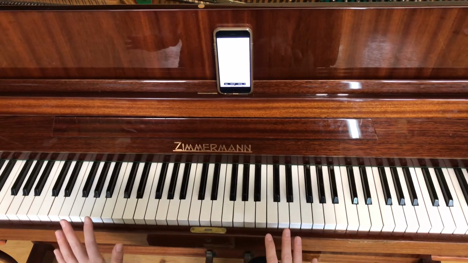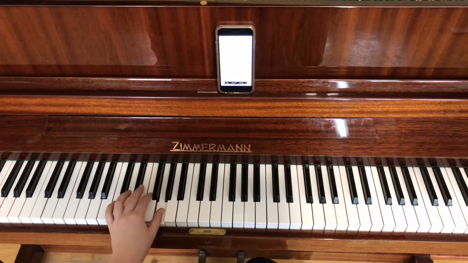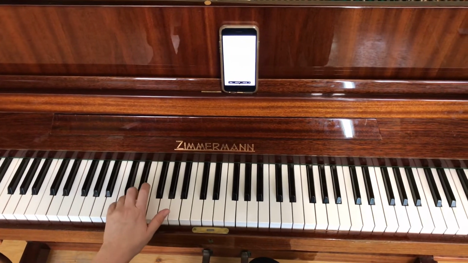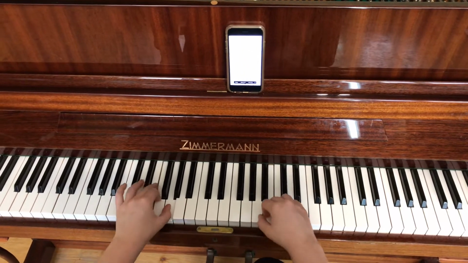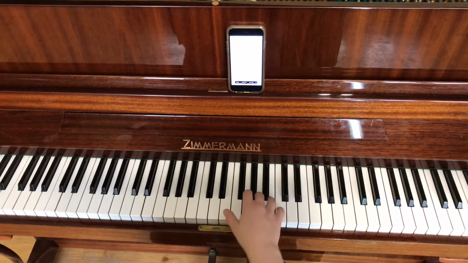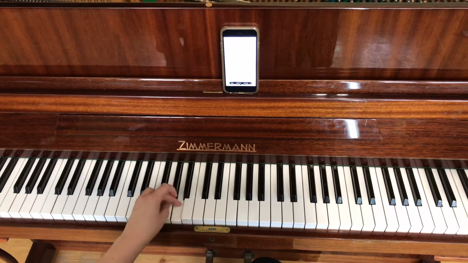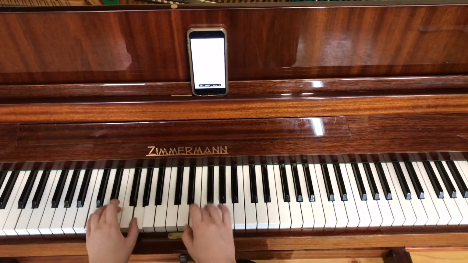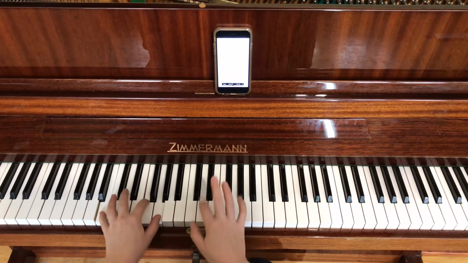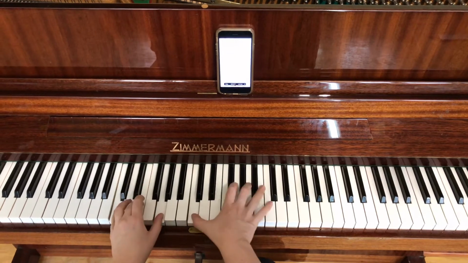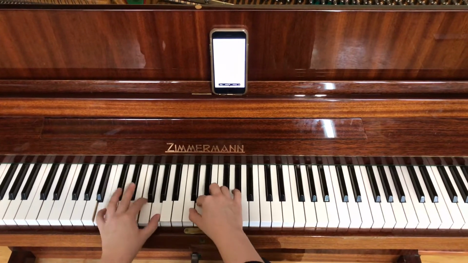And now it's time to play with both hands. 1 and 2 and 3 and 4, counting through with both hands.